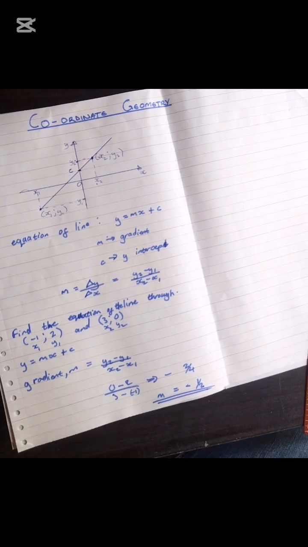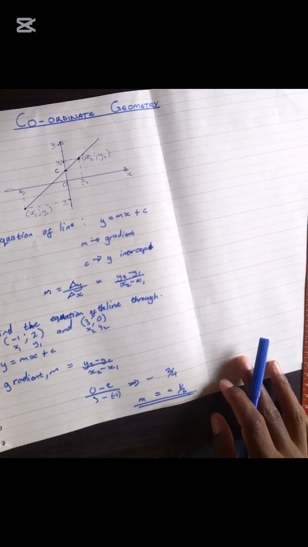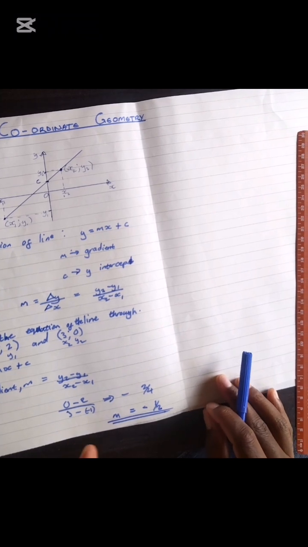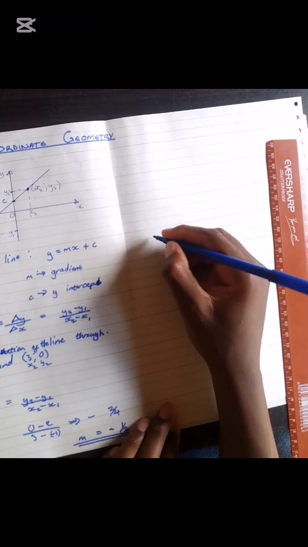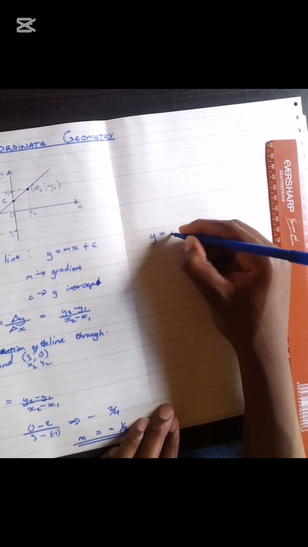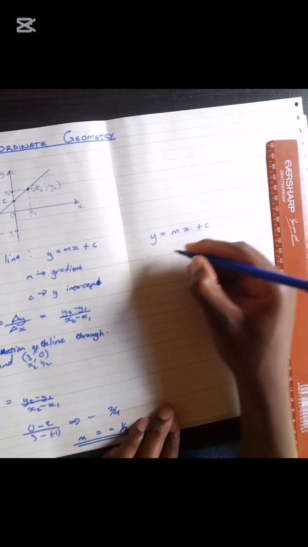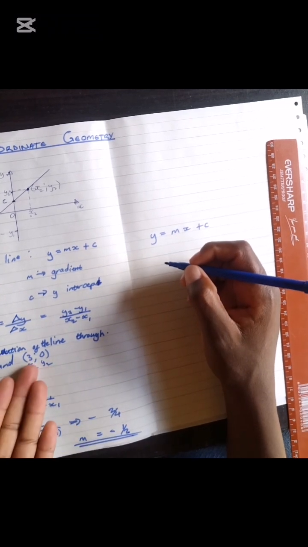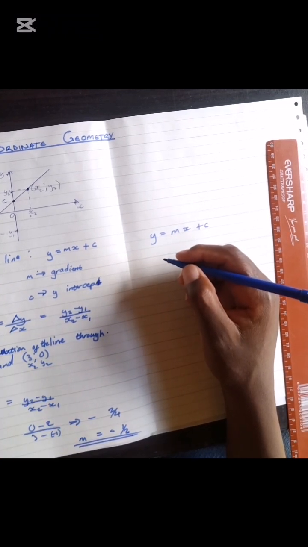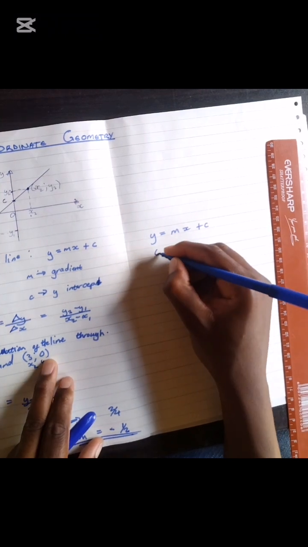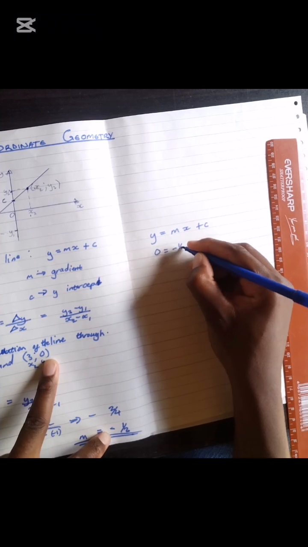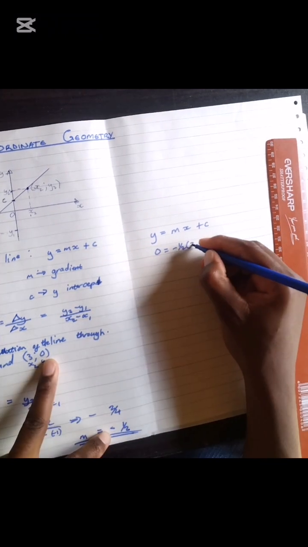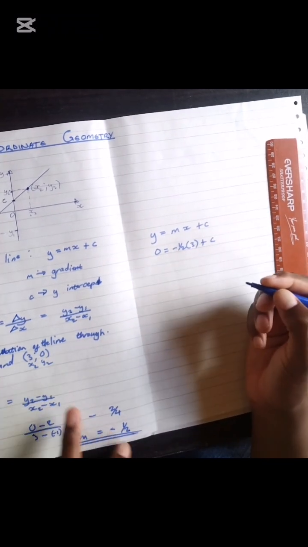After we find our gradient, we substitute in order to get the y-intercept c. So here's our equation: y is equal to mx plus c. For our y, we pick any coordinates here. I'm going to pick 0. 0 is equal to our m, -1/2, and our x here is 3, plus c.